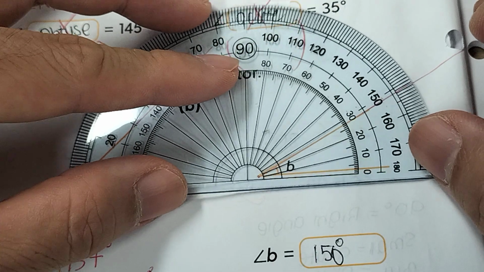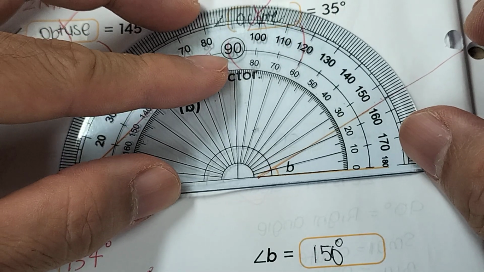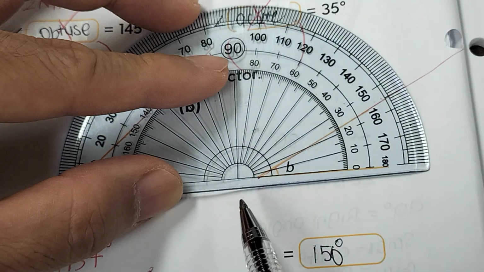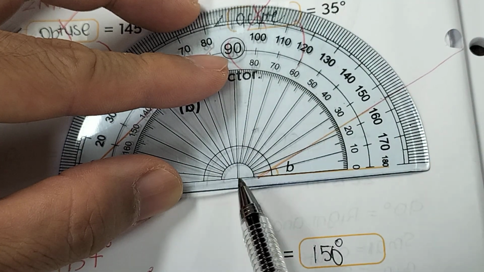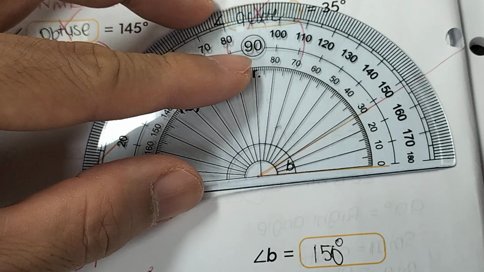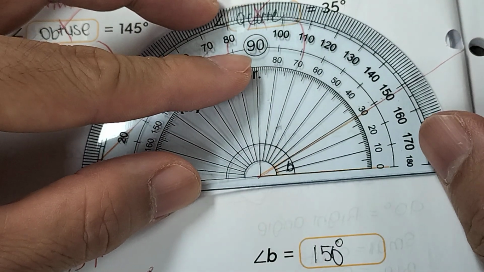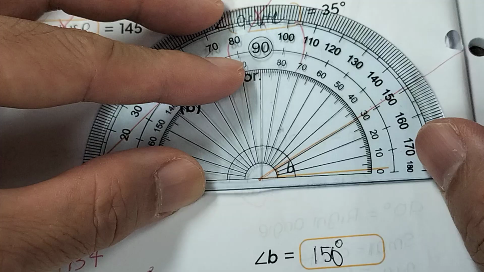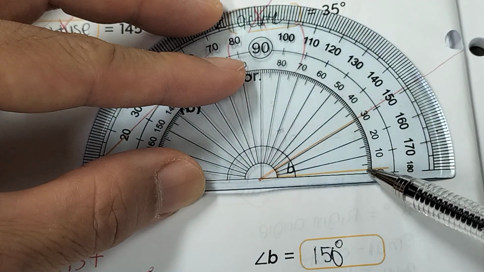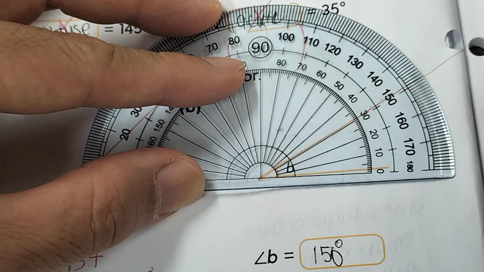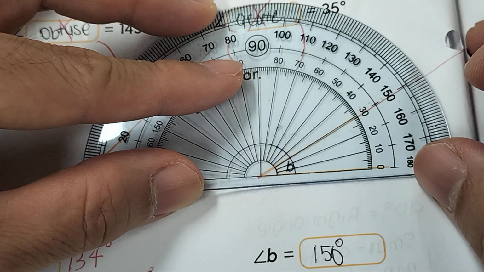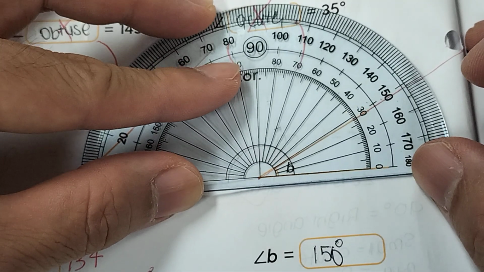It's wrong. Is it placed correctly now? It's wrong. It must touch the vertex. Here must touch this part of the protractor. Now, I make sure it's touching. Is it correctly placed now? No, this yellow line is not touching the bottom line of my protractor. So finally, I think I've adjusted correctly.